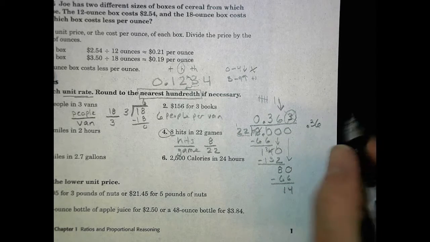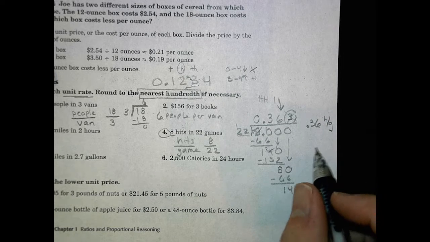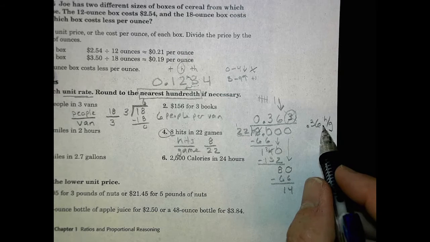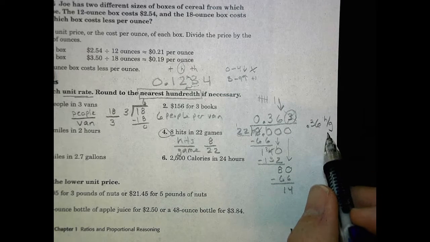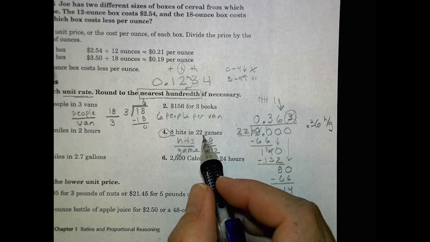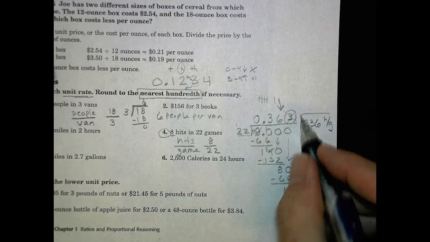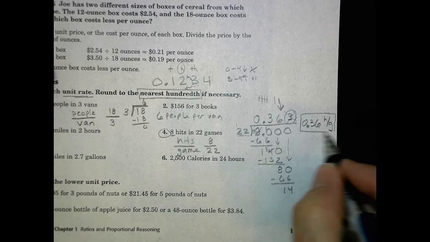So in this case here, the person gets 0.36 hits per every 1 game. So they're not getting a hit a game, right? We can see 8 hits in 22 is not even getting 1, so it's 0.36 hits per game for the unit rate in that case there.